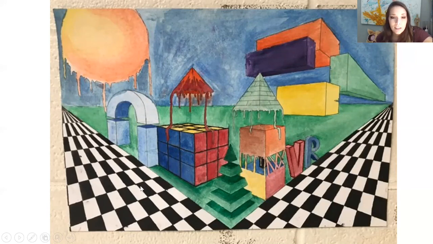Look at the checkerboards. Again, checkerboard is a great way to show perspective and get a sense of space in your drawing. But they're disappearing to one dot right here on the edge of his paper, and then the other vanishing point over here. So it has 2 vanishing points where things slowly get smaller towards those points.